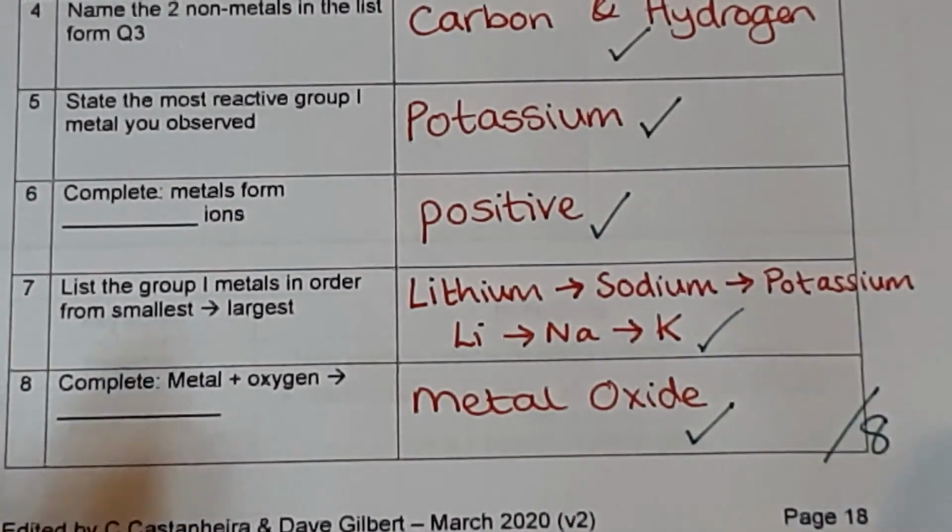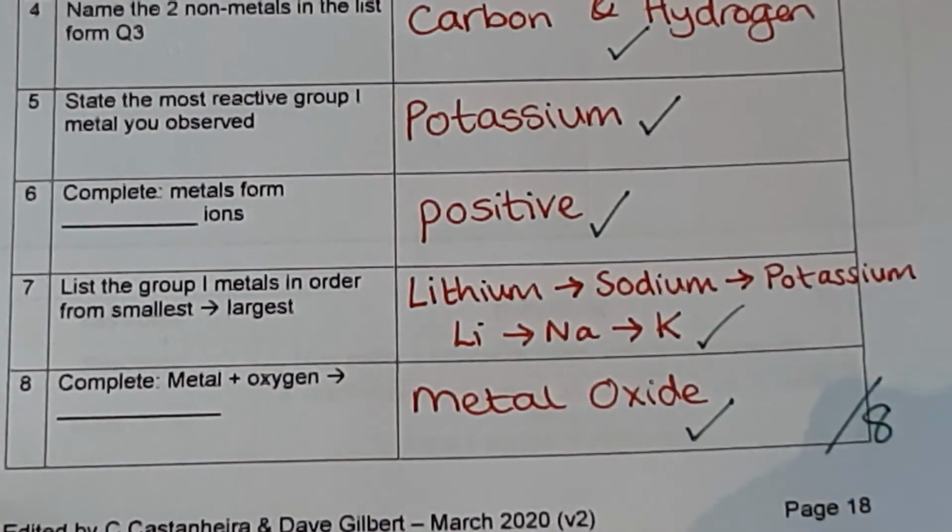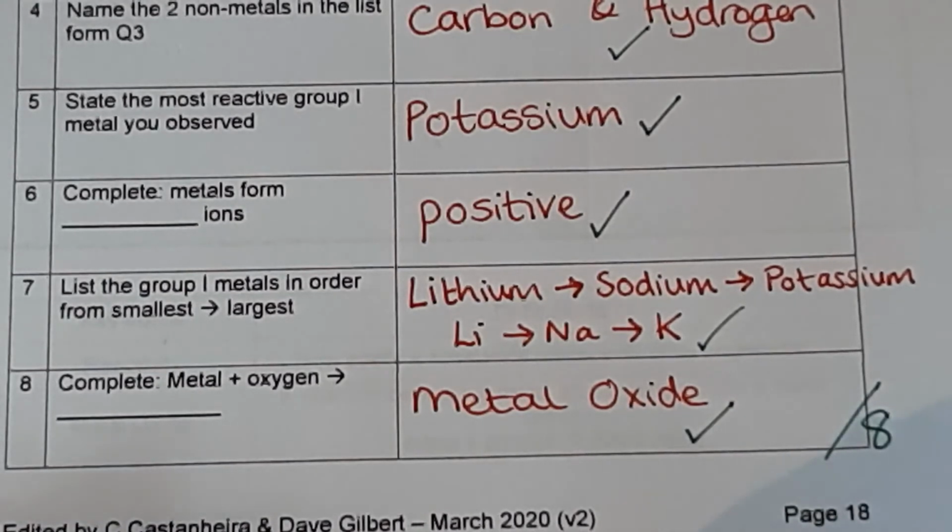If you could give yourself a mark out of 8, please. I would hope that you've got probably 5 or 6 out of 8, which would be a good score on this. This was not that difficult. You should know most of these. So higher tier students, I'd expect you to get close to 7 or 8 out of 8.